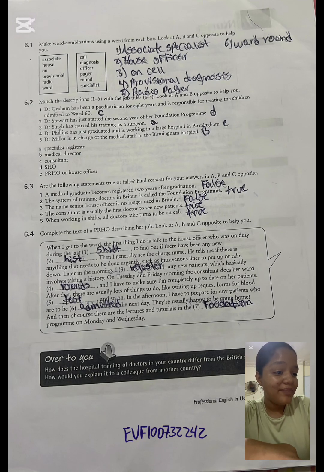Look at A, B, and C opposite to help you. 1. Associate specialist. 2. House officer. 3. On-call. 4. Professional diagnosis. 5. Review pager.